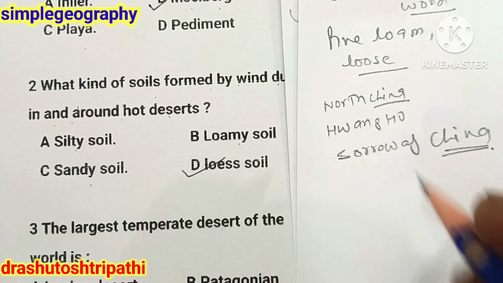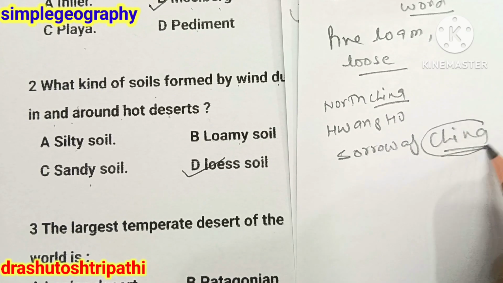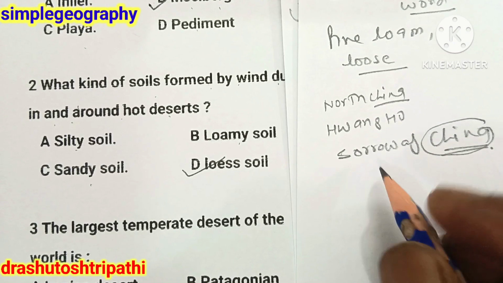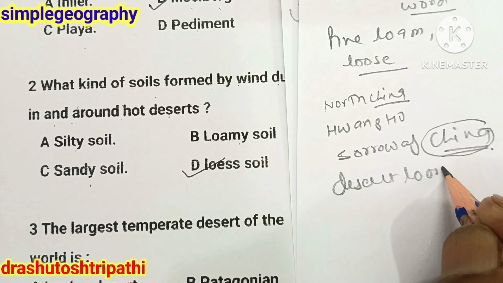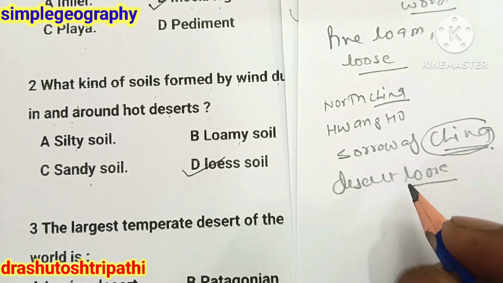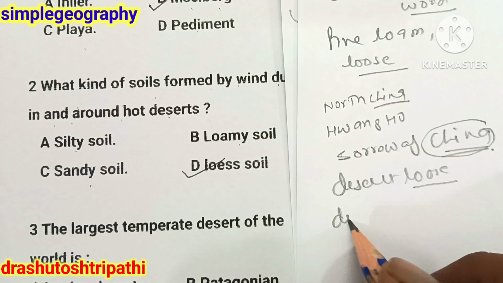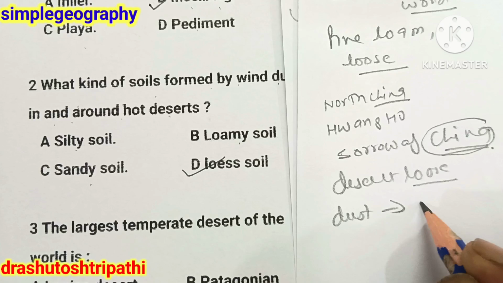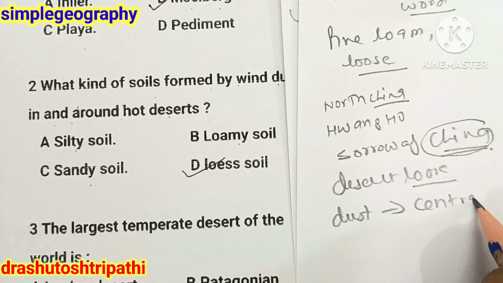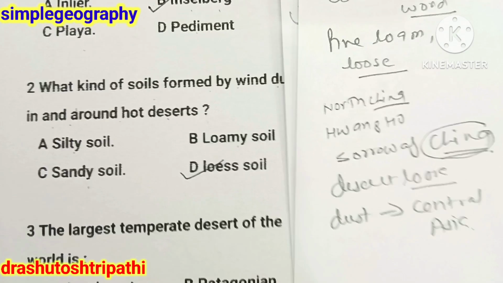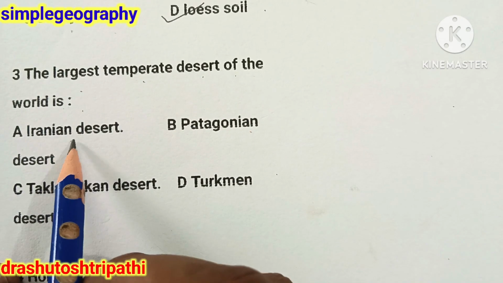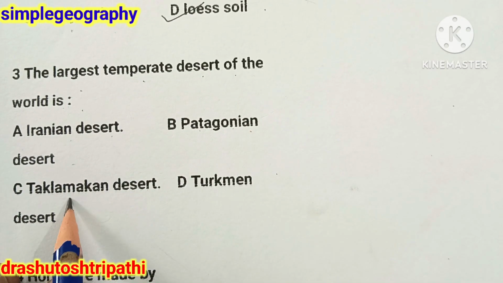The example of the loess of China is desert loess. Why? Because it is deposited by dust coming from the deserts of Central Asia.